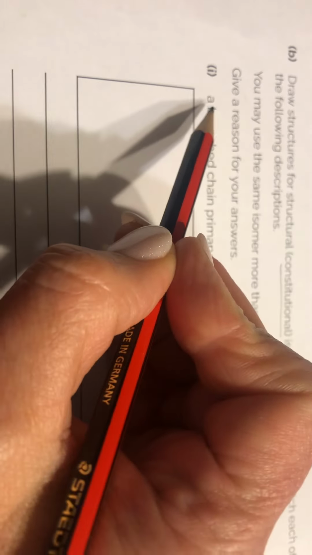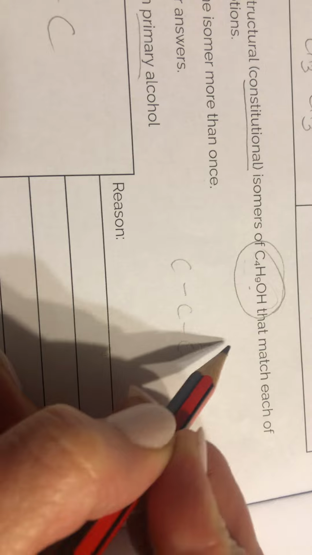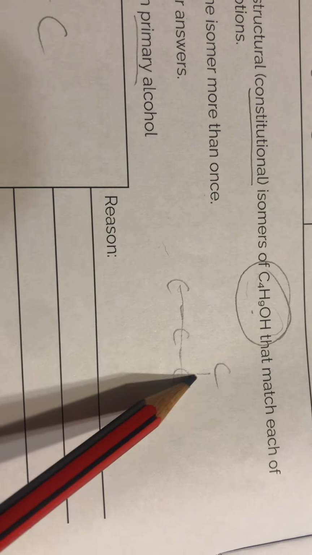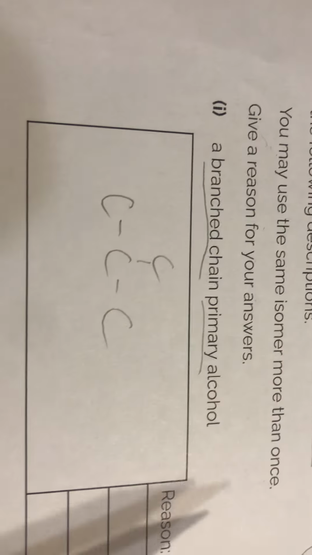So this one is a branch chain and a primary alcohol. So we've got 4 carbons. So the only way we can branch a chain is to go like that. Okay, it's 4 carbons with a branch. Some people did try to draw their 4 carbons with a branch like this. And of course, that is still just a straight chain butane, just drawn around the corner. So here's our branch chain.